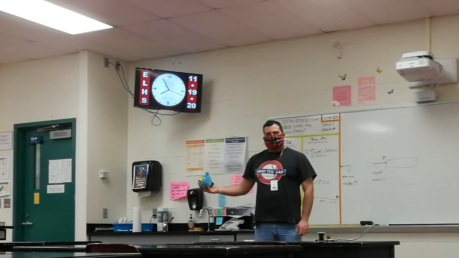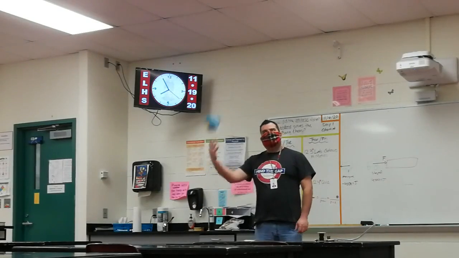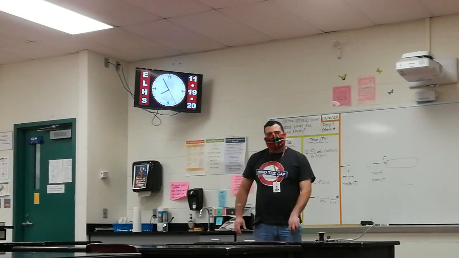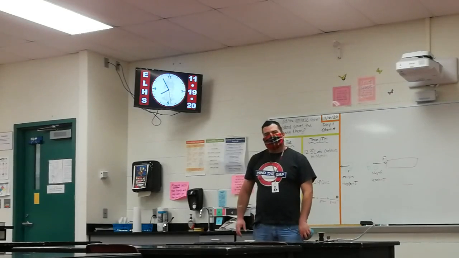I have this Angry Bird stuffed animal. I'm going to throw it through the air. What I'd like you to do, take a minute, sketch a free body diagram for the bird while it was in the air.